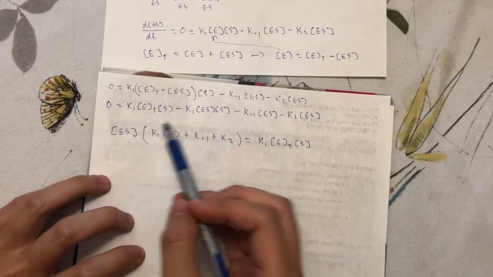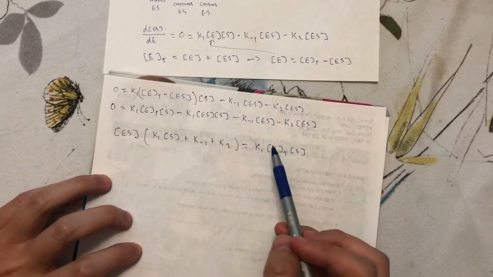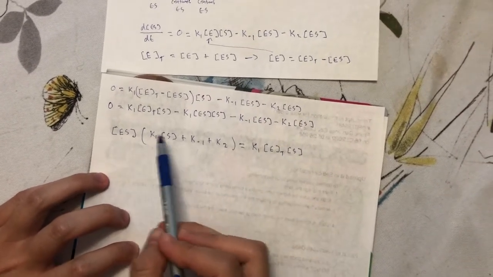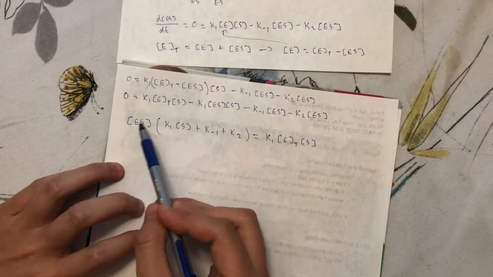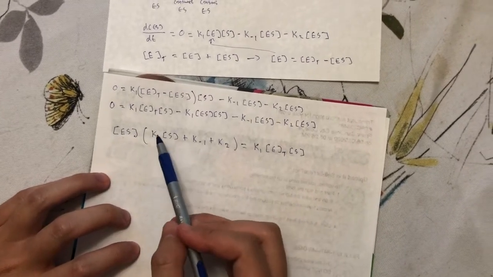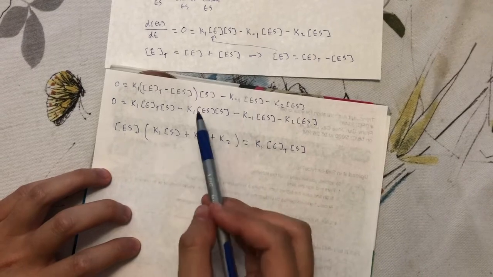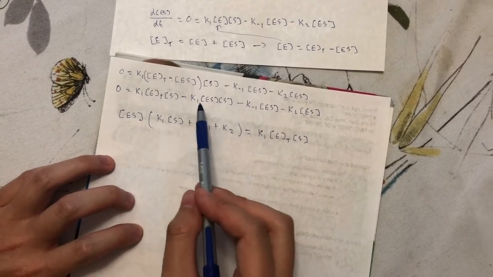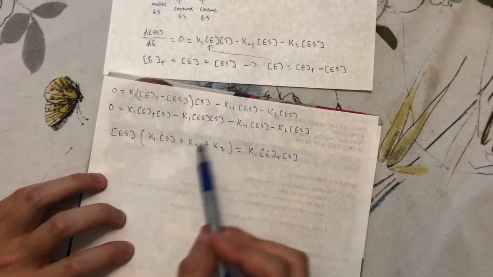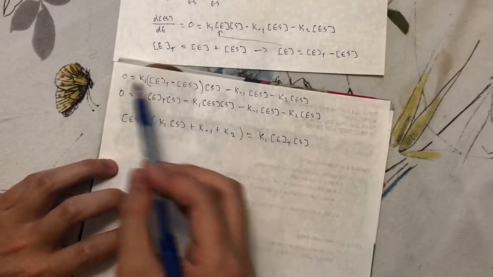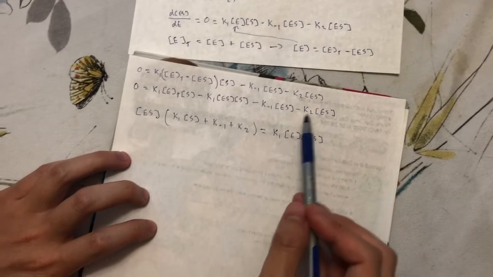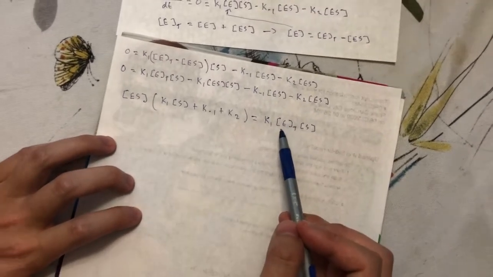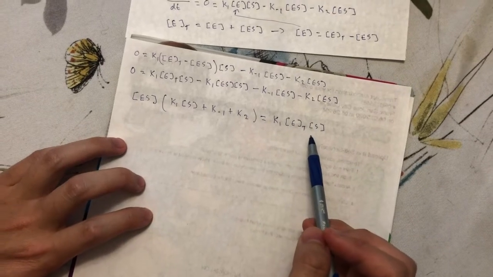So what we have here after factoring and moving ES to the left-hand side, I factored out ES times K1S, which is over here, K1 and S, and it's no longer negative because I moved it over to the left-hand side, plus K minus 1, which I also moved to the left-hand side, same thing with K2, and that's equal to K1 times ET times S.